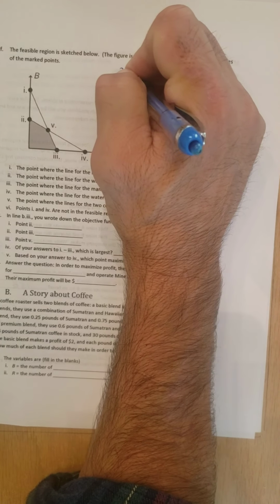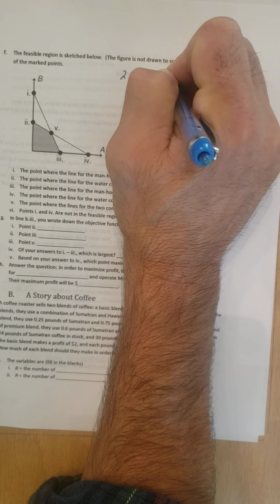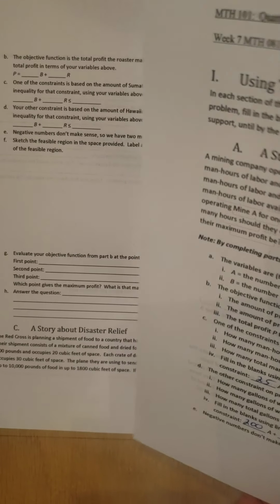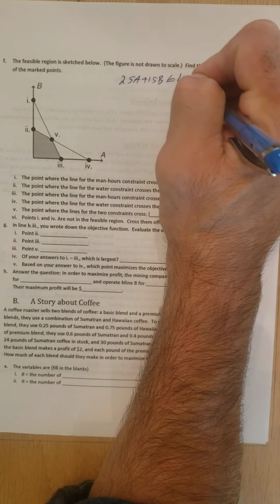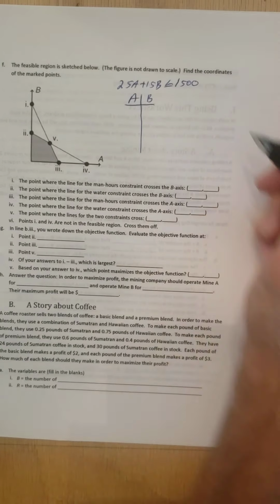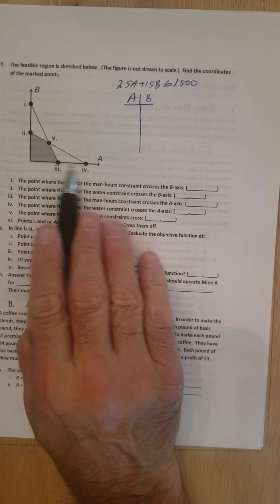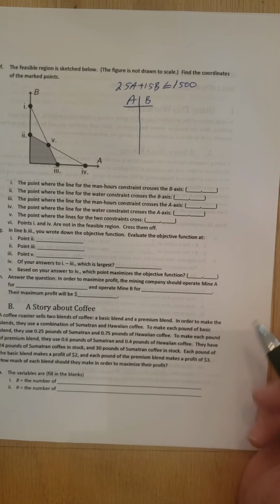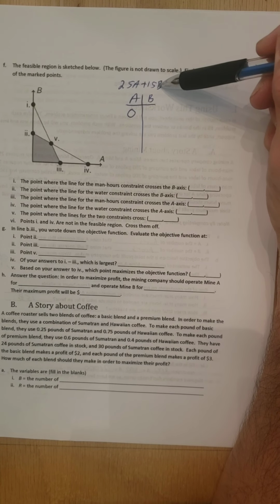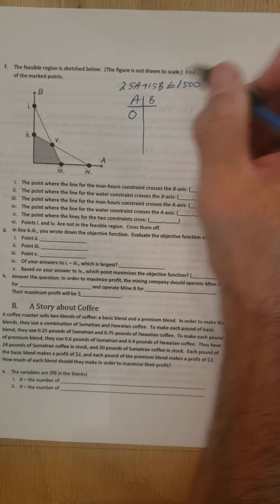All right. Now they skipped some steps here. If I look at my constraint from the first one, 25A plus 15B has to be less than or equal to 1500. When you're graphing these, it's going to really help you to find the intercepts. The X and Y intercepts, or in this case, the A and B intercepts. So if I let A equal 0, this becomes 25 times 0, so I have 15B equals 1500. Divide both sides by 15, I get 100.